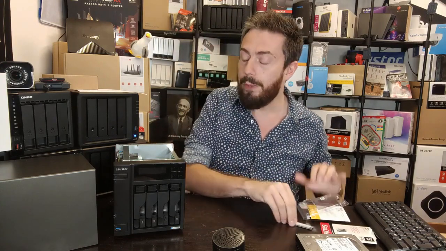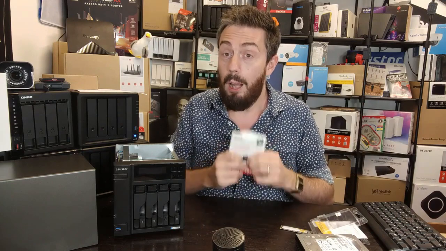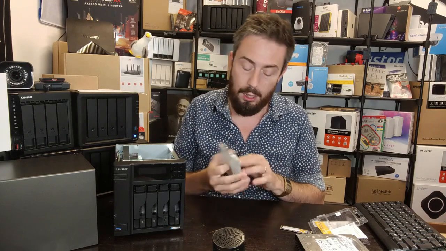The next thing you're going to need is a USB drive. You're going to need a USB drive of up to realistically 32 gig. You can use larger, but you will need it formatted to FAT32 logically. You're going to need a USB drive to run the installation.